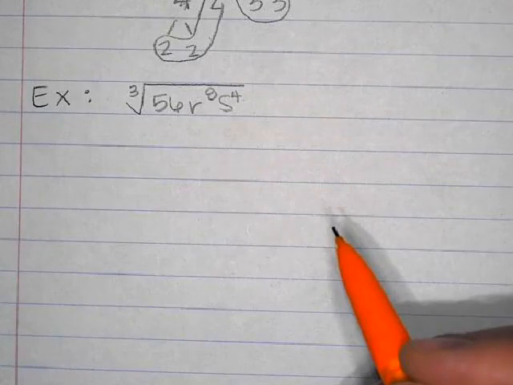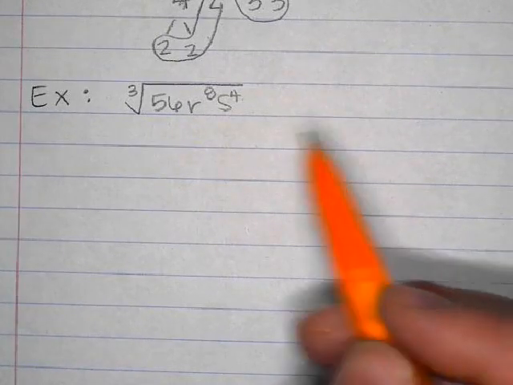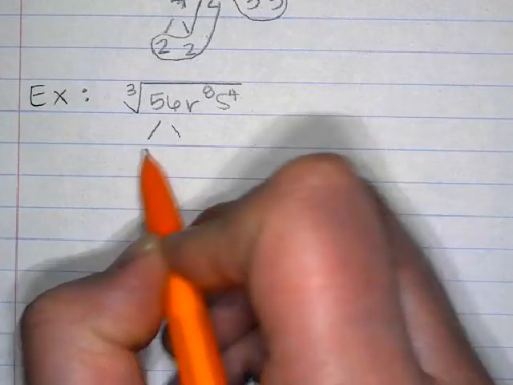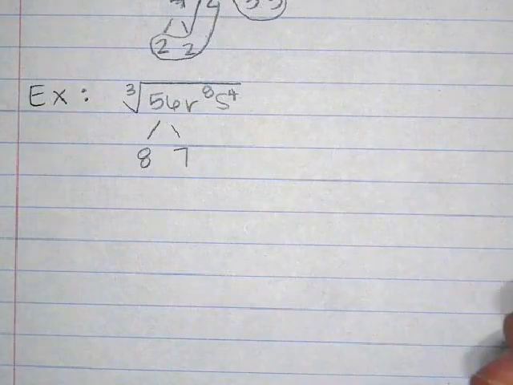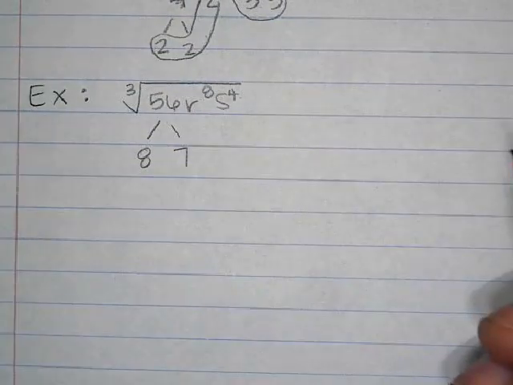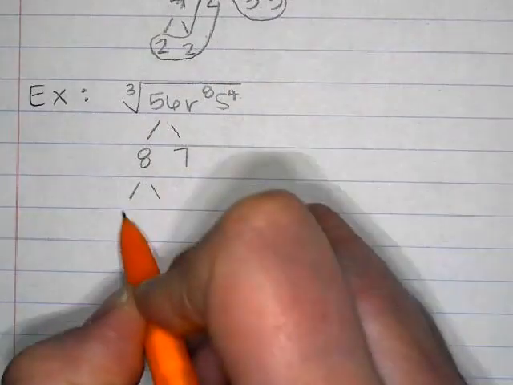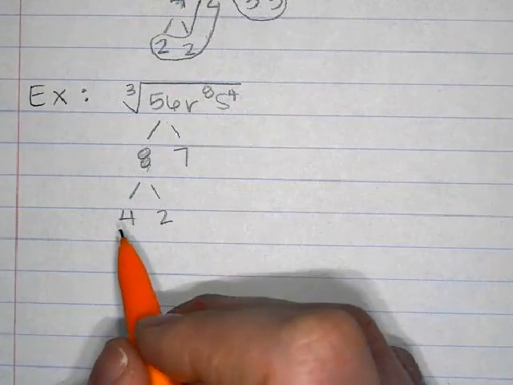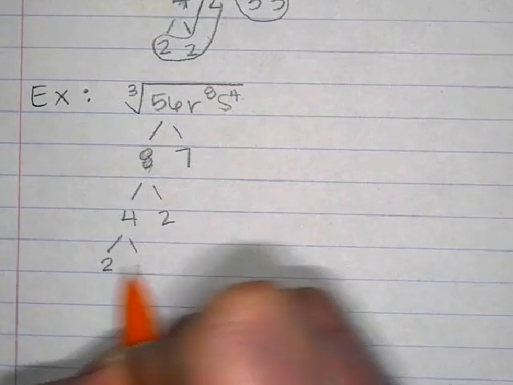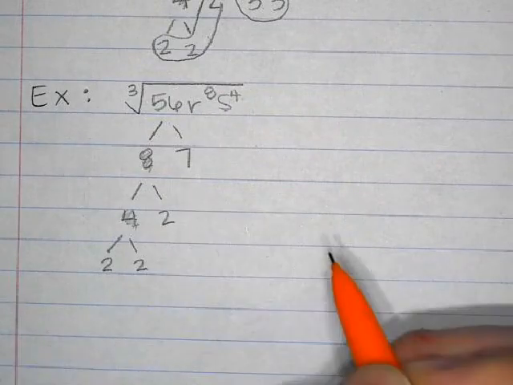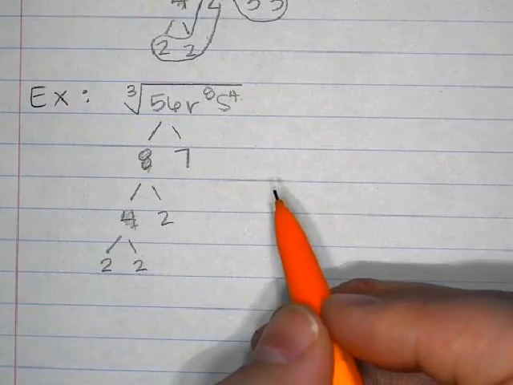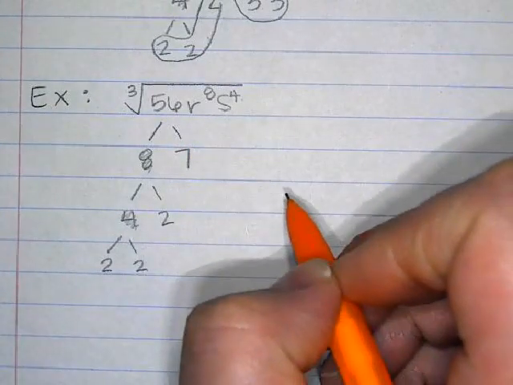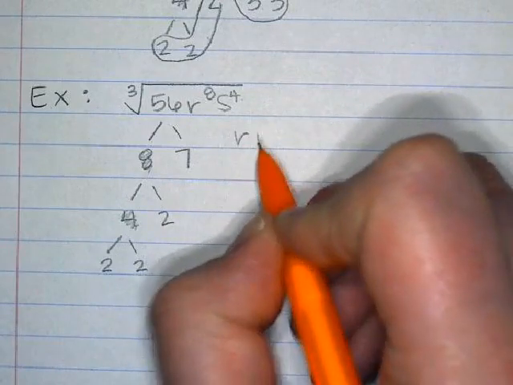What do I do with the 56? 8 and 7. Okay. 4 and 2. And then 2 and 2. And then the r's, we have 1, 2, 3, 4, 5, 6, 7, 8.